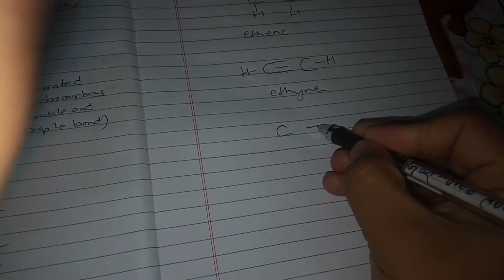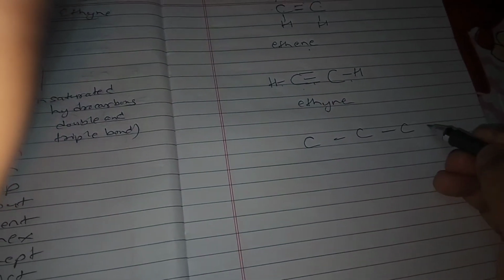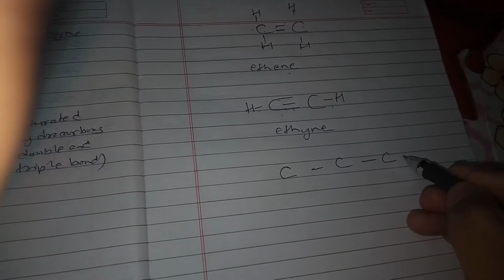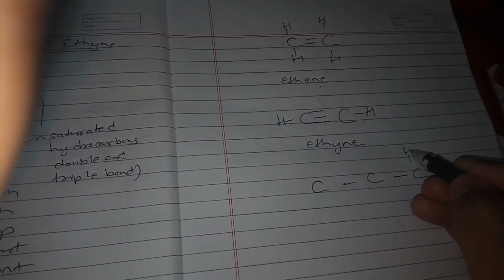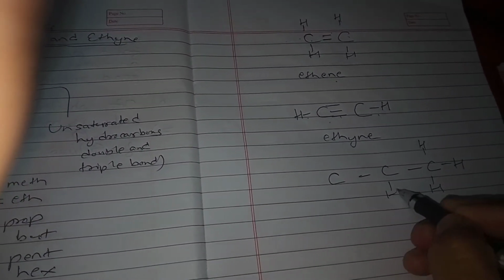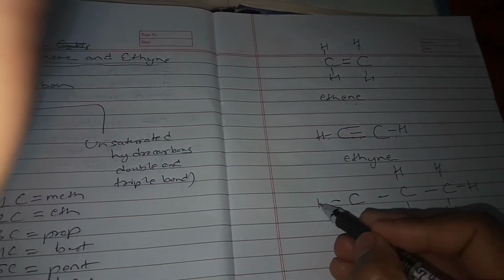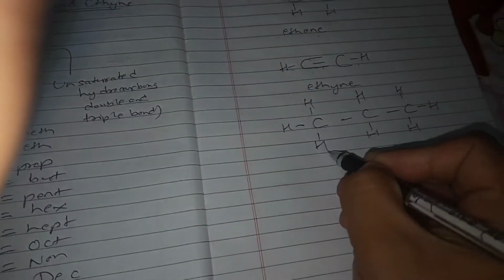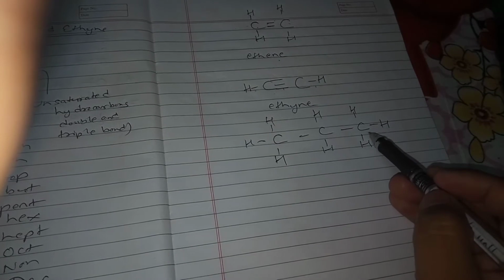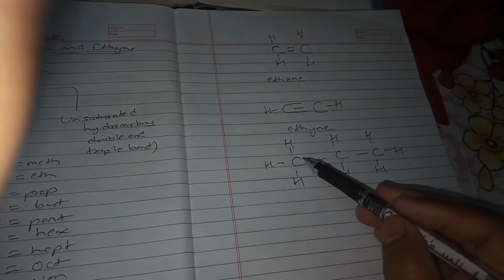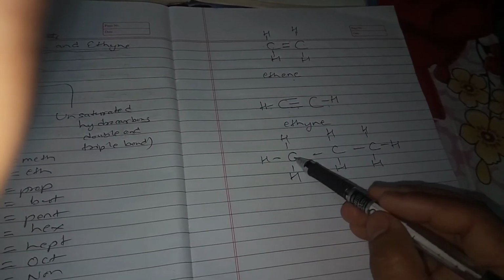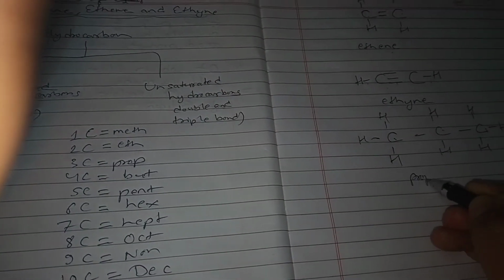So I have carbon atoms and you are told to name this. Now tell me, what is the name of this compound? What can you say here? First of all, count the number of carbon atoms. 1 2 3. 3 means prop, P R O P, prop.